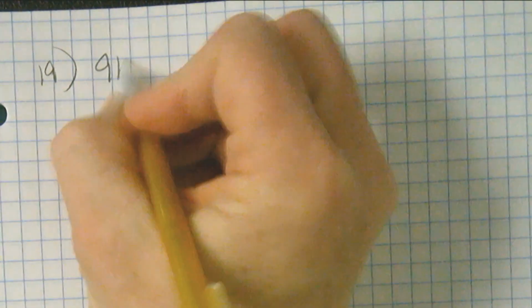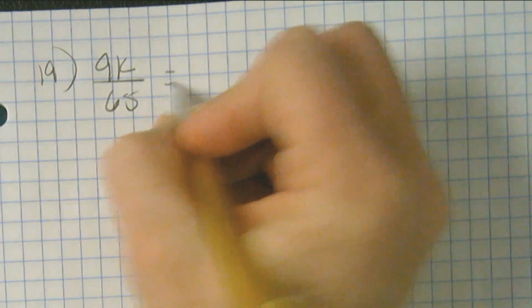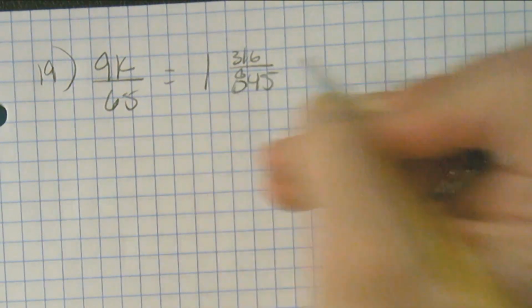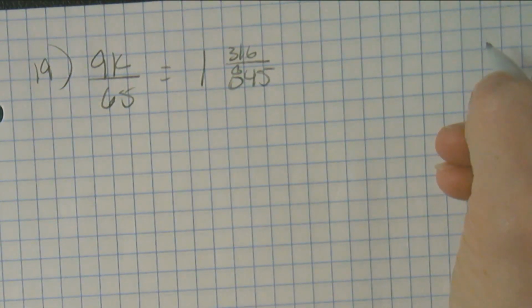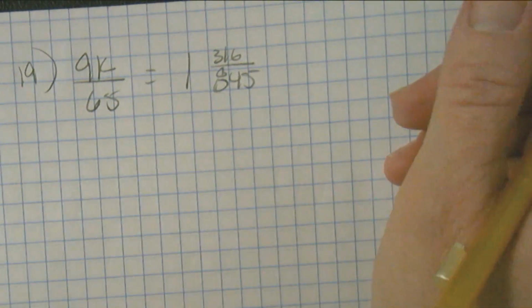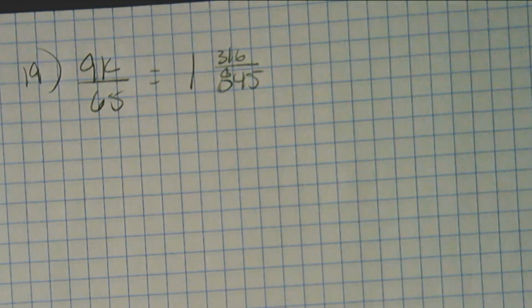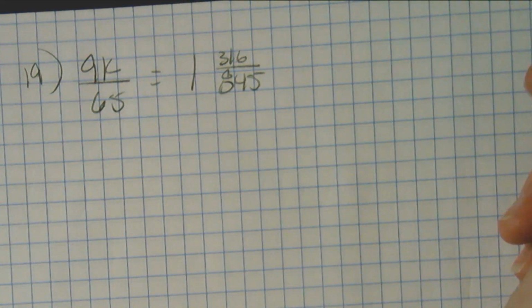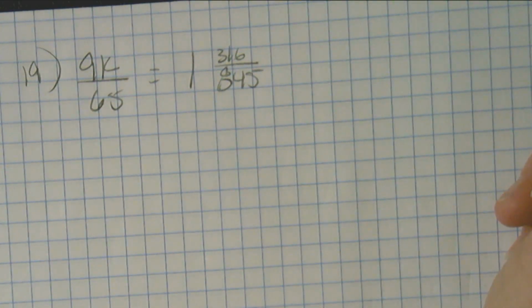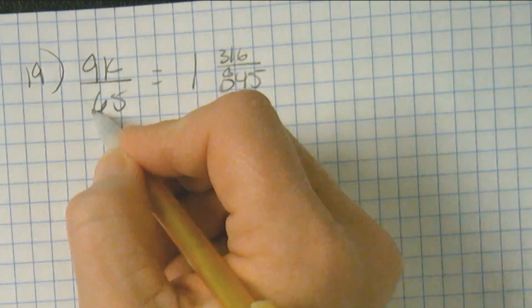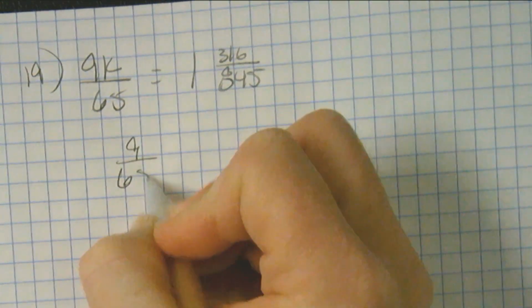So I have 9k over 65 is equal to 1 and 316 over 845. I'm not giving you numbers this big. All right, the first thing I would see is if 845 is divisible by 65. That's the first thing I would try. Because if it is divisible, then that 845 is our common denominator. Oh, we don't need a common denominator because there's multiplication going on here. That's even better. So this 9 times k over 65, that's the same thing as 9 over 65 times k.